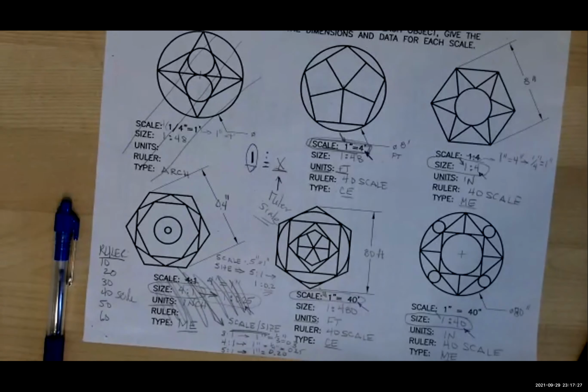Looking at the bottom left-hand corner, the confusing one where the scale was 4 to 1. You just decided to switch it to decimal. Is that what we just need to do? Like, when do we know we need to switch to decimal? Okay, hang on.